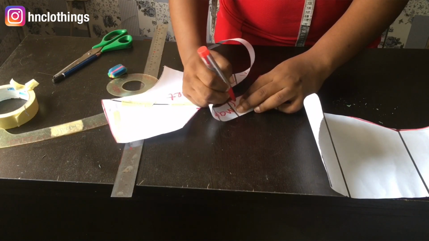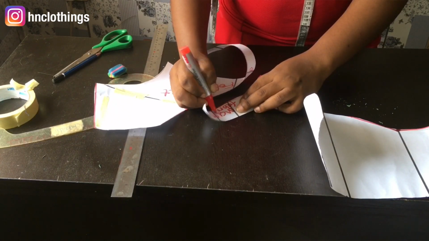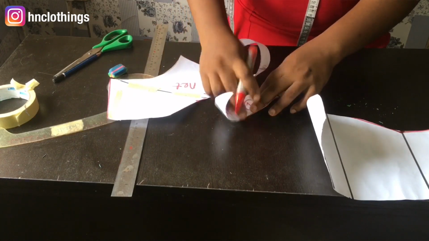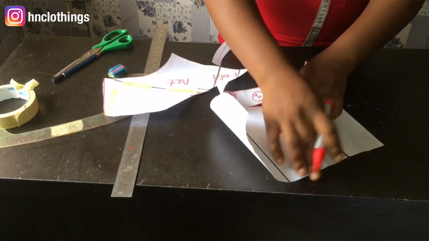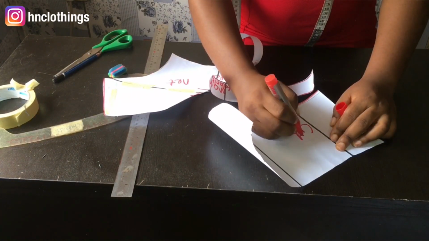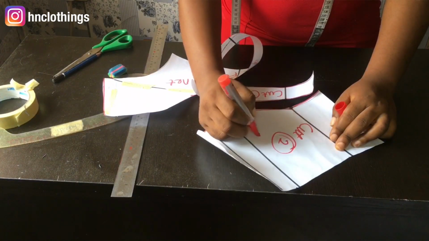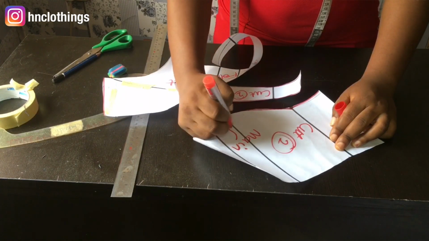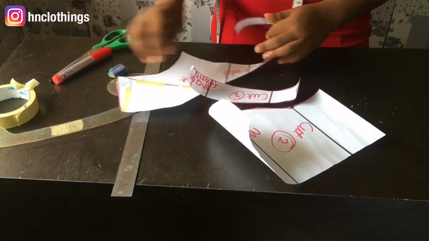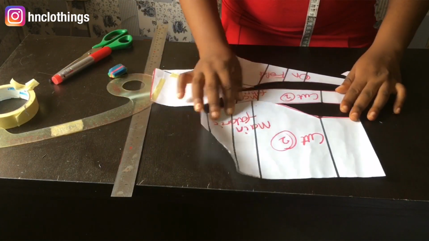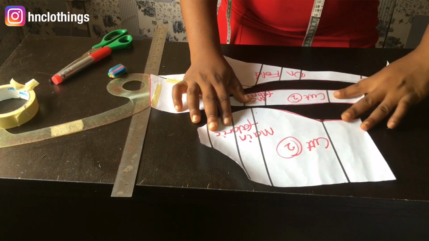Please put your sewing allowance to join this part and this part. Put your sewing allowance here, here, here, and here. So this one, cut 2 on the main fabric. Okay, so this is the illusion neck with a yoke, right? Illusion neck with a yoke.